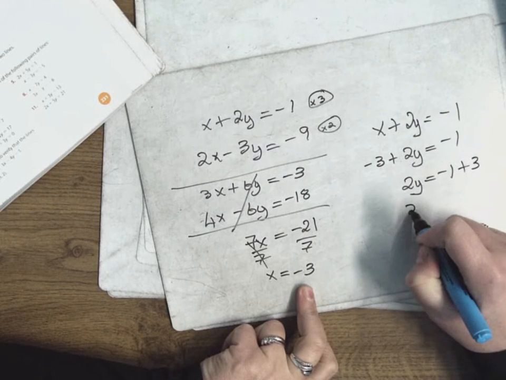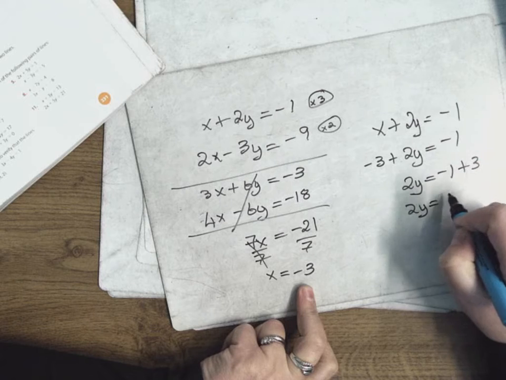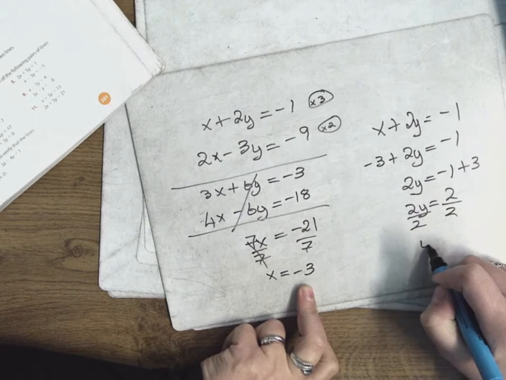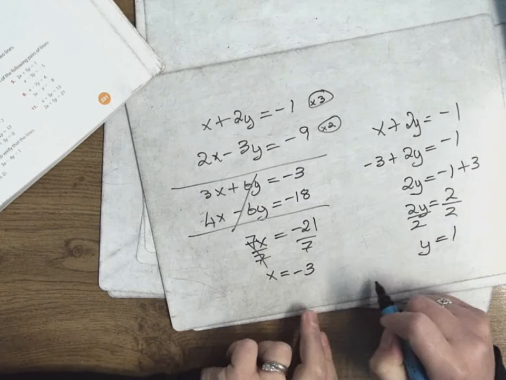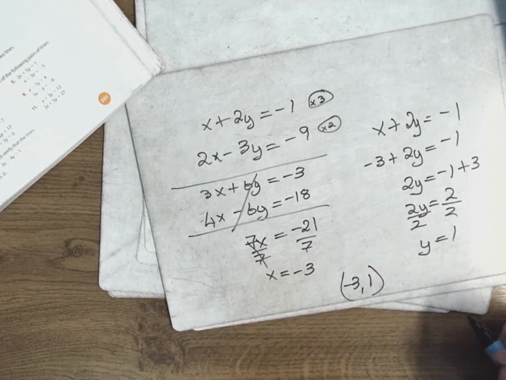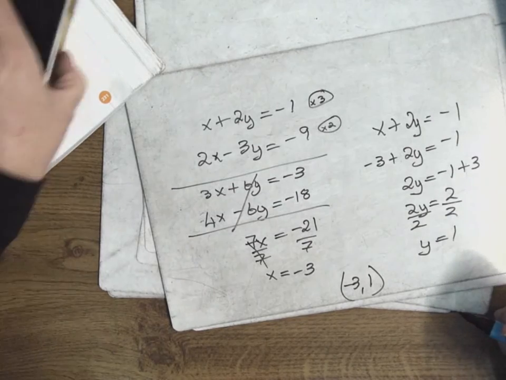So you get 2y equals minus 1 plus 3, which is plus 2. There's a 2 stuck to the y, so divide each side by 2, and you get y is equal to 1. So your point is minus 3, 1. Don't forget to write down the point of intersection. Is that alright? Happy with that?